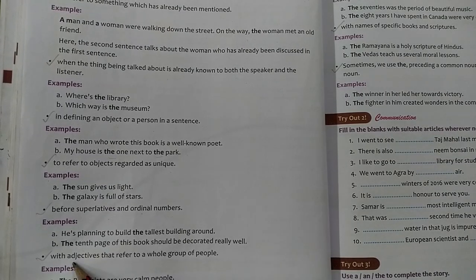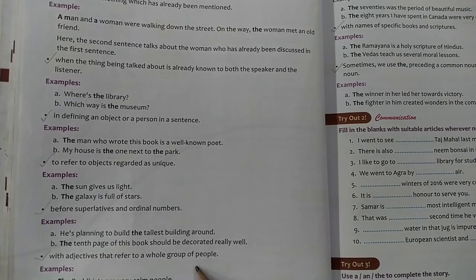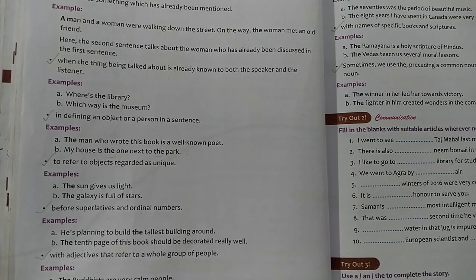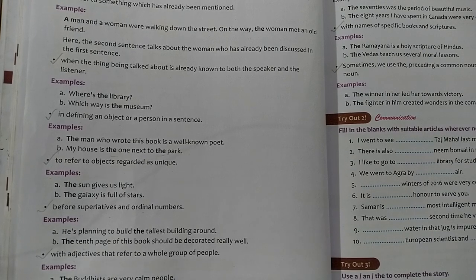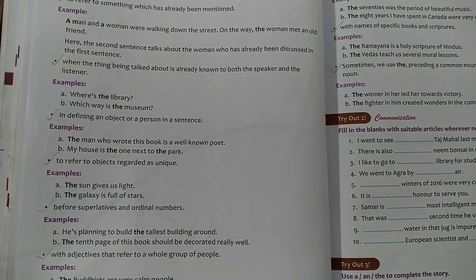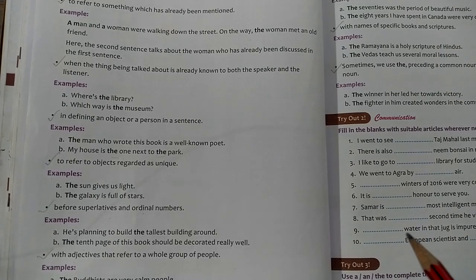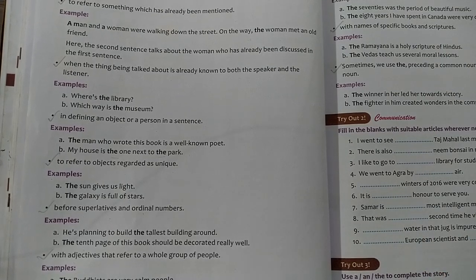Next, it is also used with adjectives that refer to a whole group of people. Example, the Buddhists are very calm people. Now this is a whole group of people, Buddhists. So the youth of today is very daring. Youth, a group of people. Therefore, specific group, youth. Therefore, the.